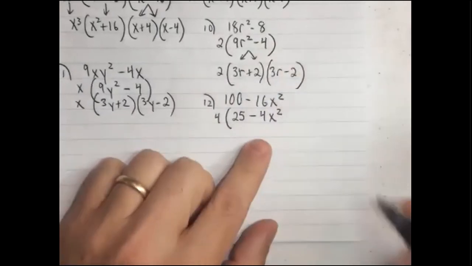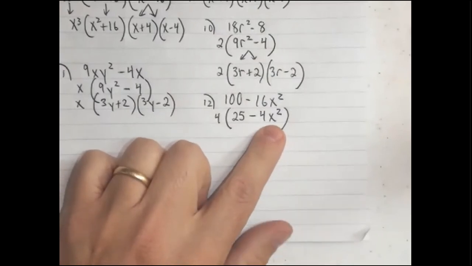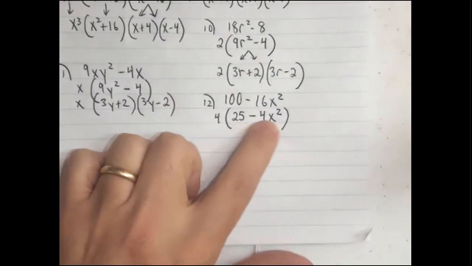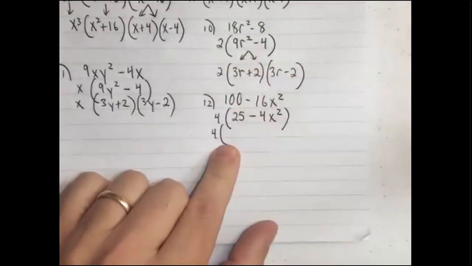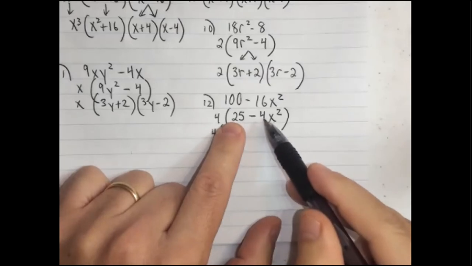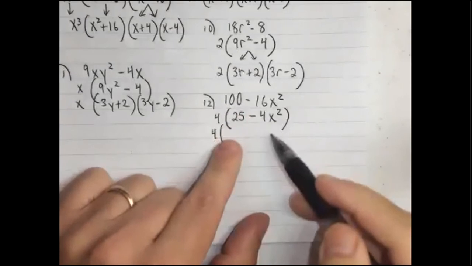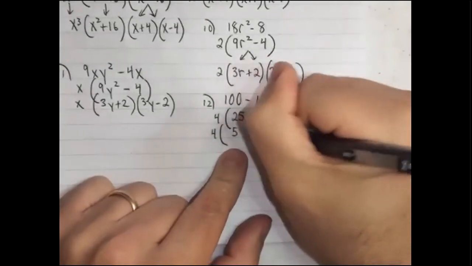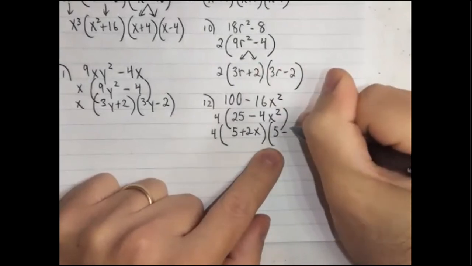And now, if you notice on this one, normally we have that exponent first, but in this case we have a number. It doesn't really matter, it's not going to change much. The square root of 25 is 5, square root of 4 is 2, and then we know that the square root of x squared is just x, so this becomes 5 plus 2x, and then 5 minus 2x.